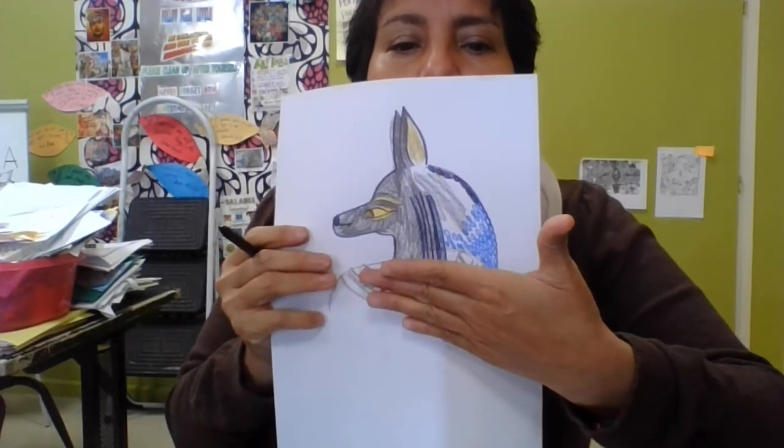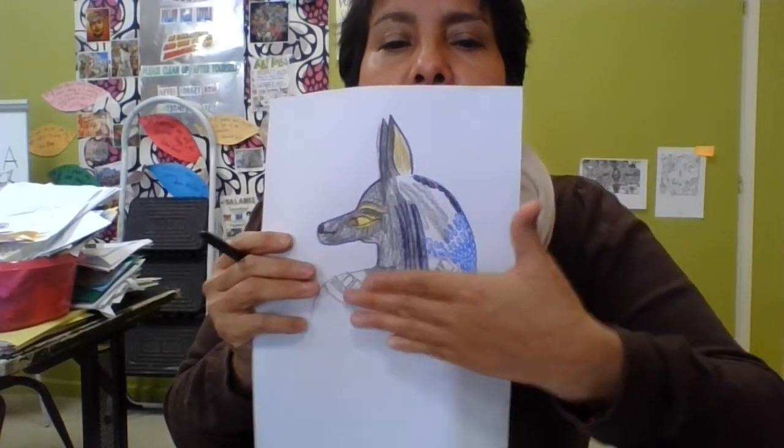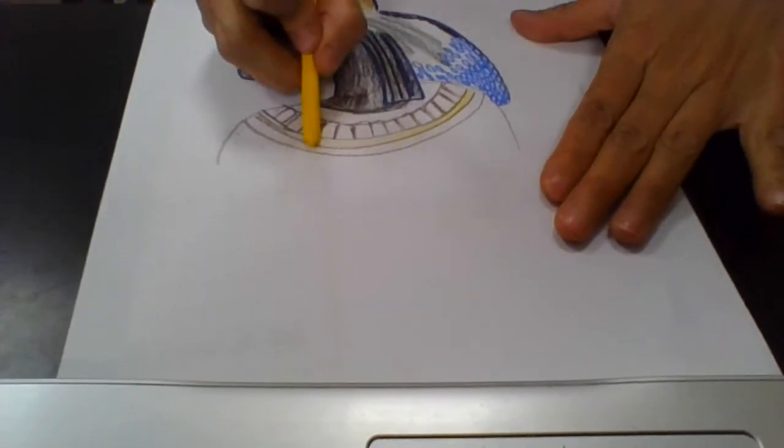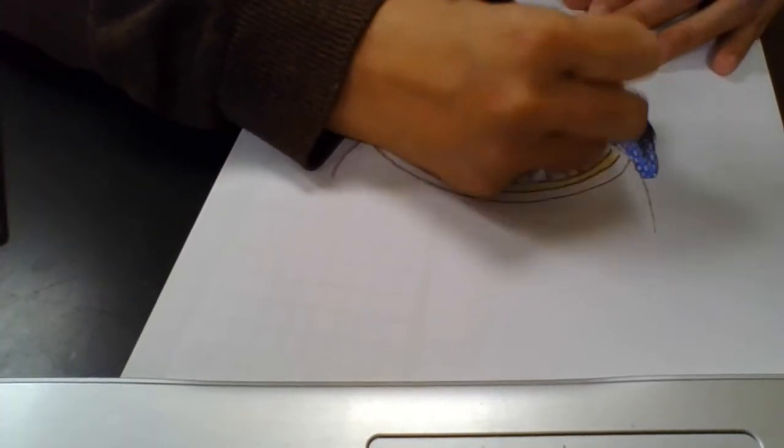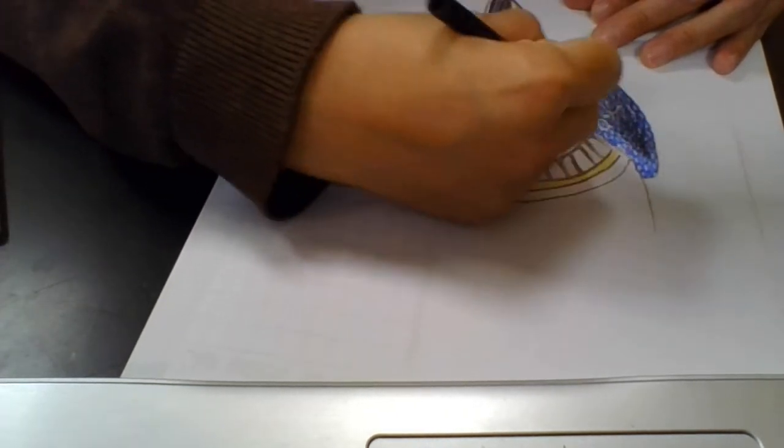You want to be able to design your necklace, obviously using some yellow for the gold, or if you have a gold crayon. I'm going to quickly color the hair, just so that you can see how that's done.